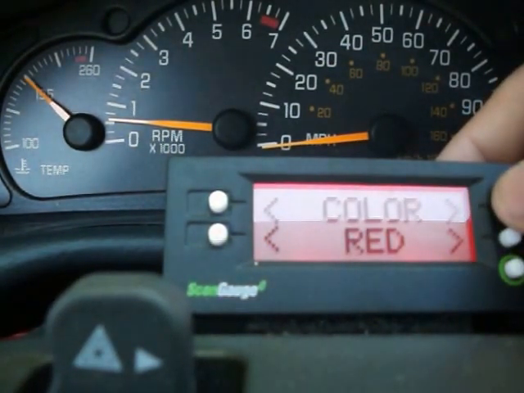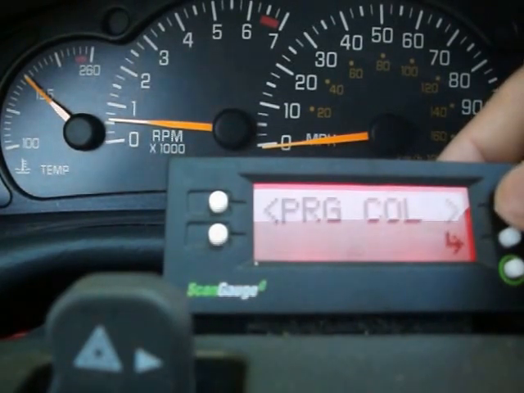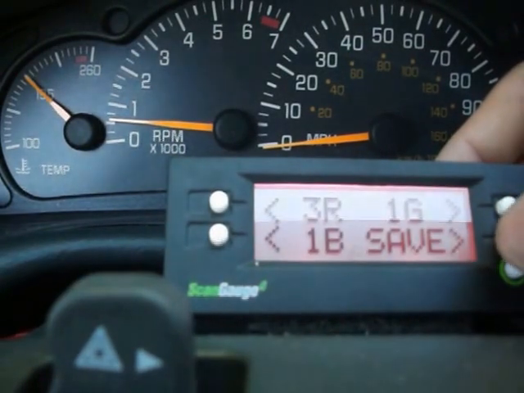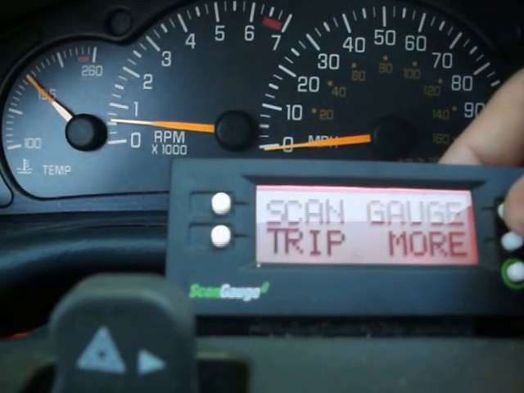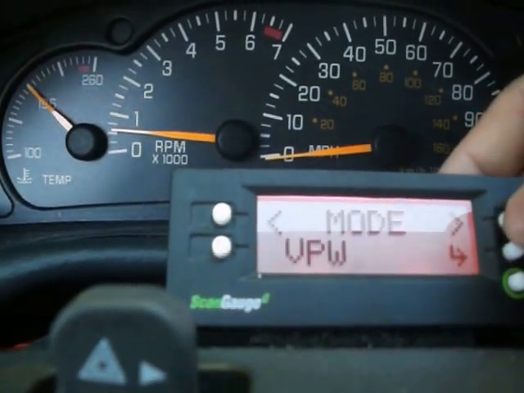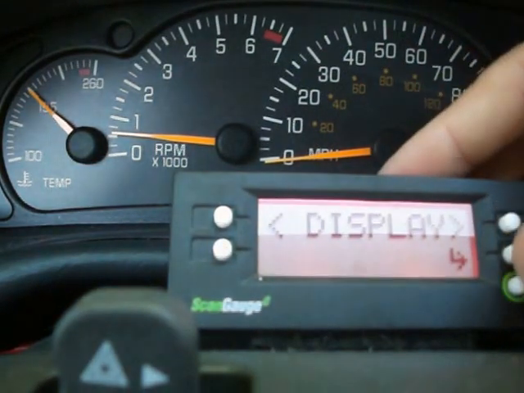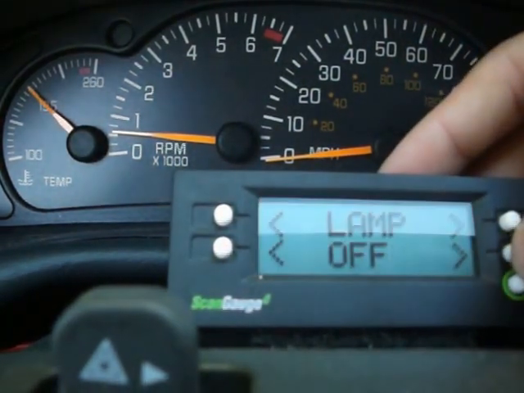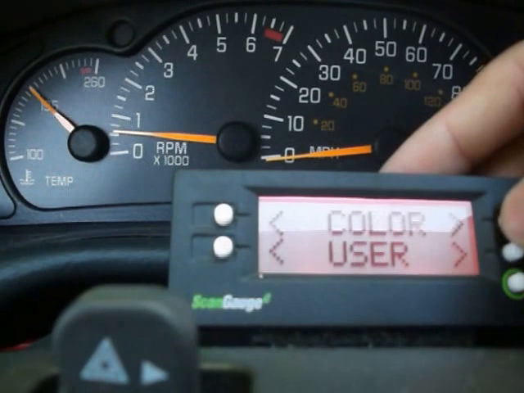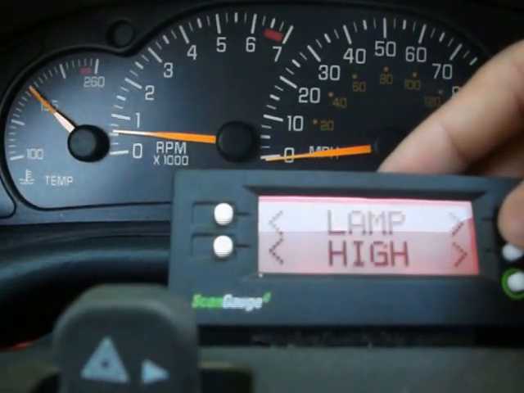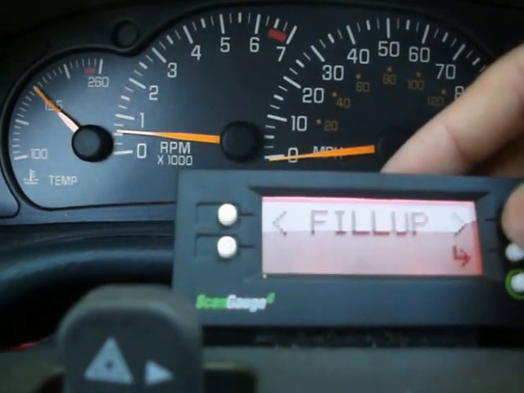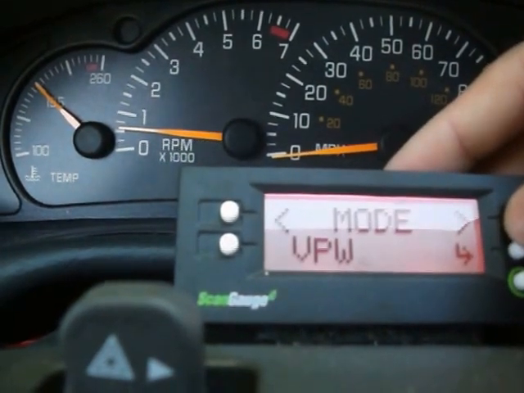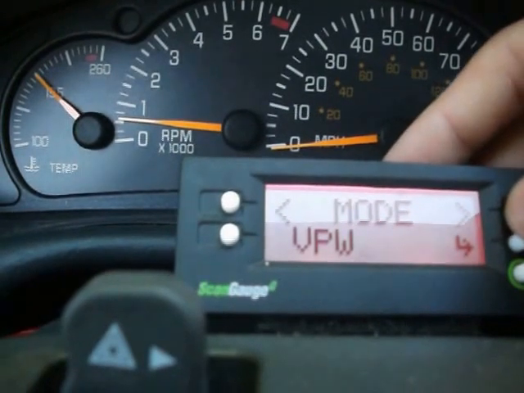I want that color because once again it matches my gauges. Program color, you can try to make your own color, but I don't really care for that. Okay. Whoops. Program color, no. And now we're back at the beginning. So let's go more. Mode, I don't know. You should not have to mess with it.